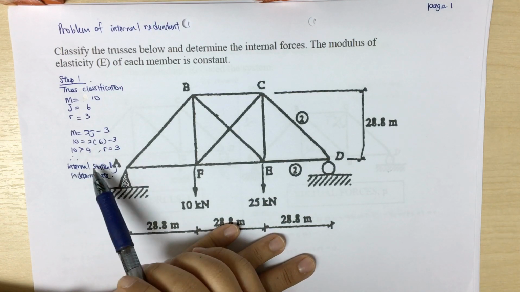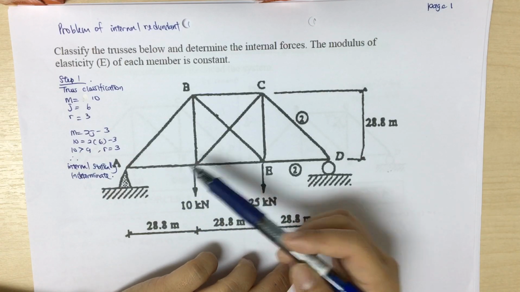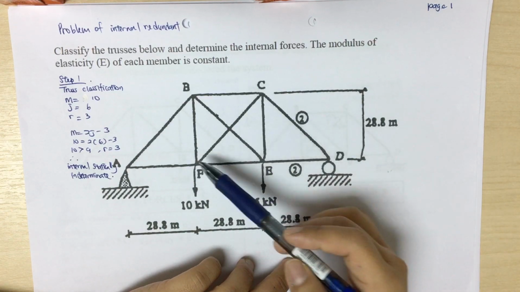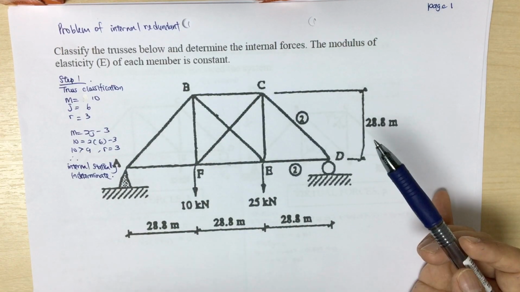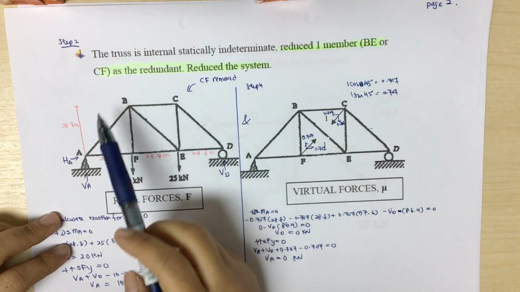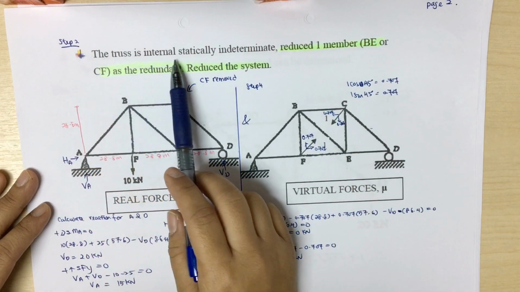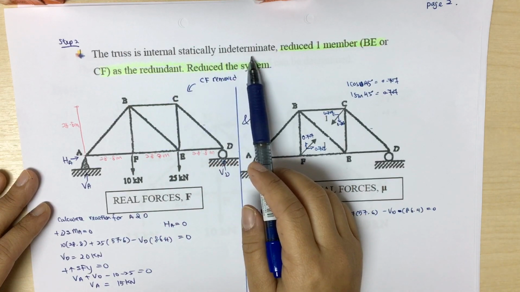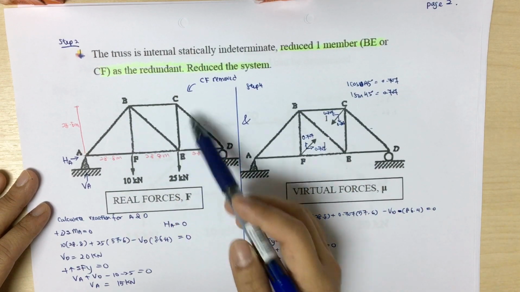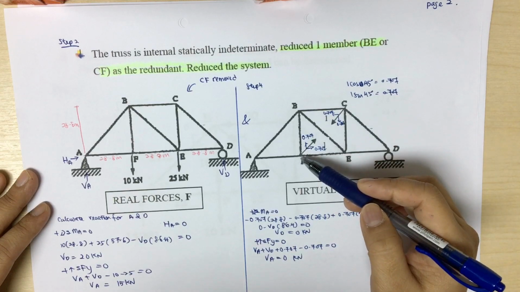This is internal statically indeterminate, which means that we can use the equilibrium equations to calculate the reaction forces for A and D, but we cannot get the internal forces using that. So what we need to use is the virtual work method. Then this is step 2: the truss is internal statically indeterminate, so we need to remove one member, either BE or CF. For this example we remove the member CF.